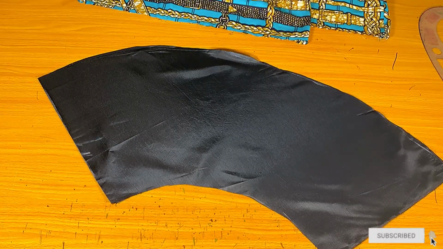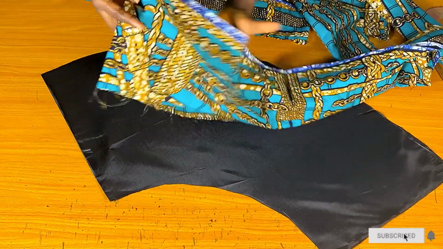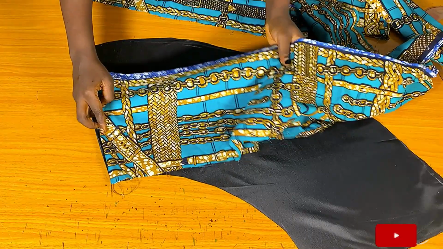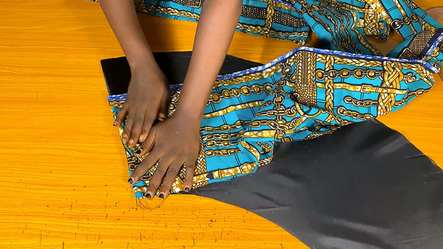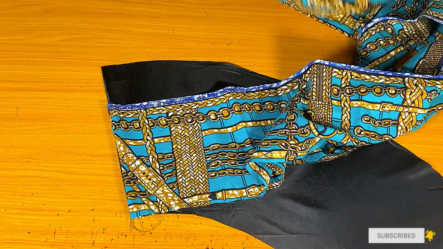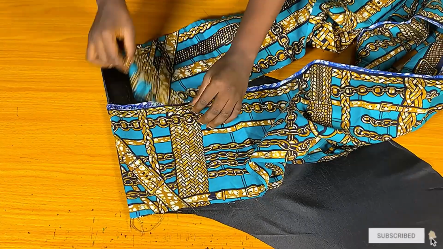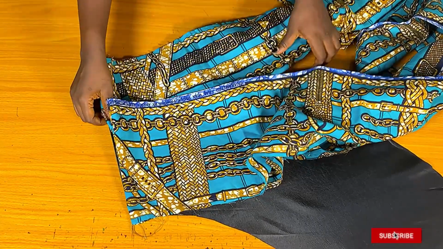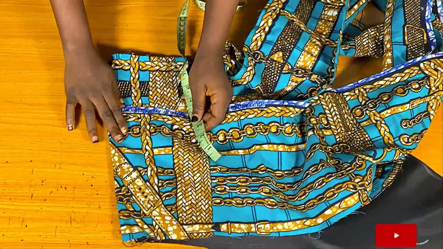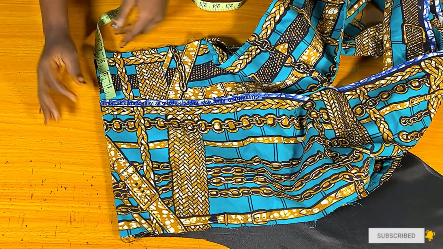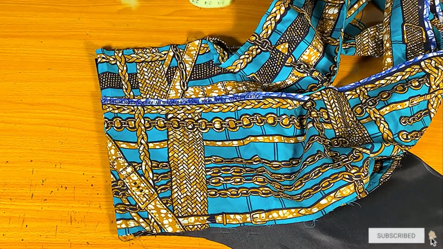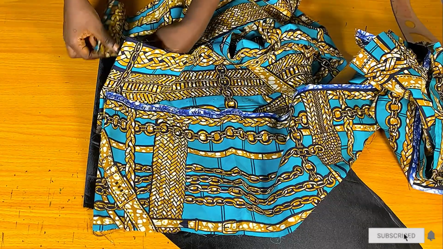So guys, the next thing to do now is to mark the line where I'm going to sew the layer on the lining. So I'm going to place the first layer, which is going to be on the edges of the lining. The second layer is going to be under it, so I want it like 4.5 inches outside after I'm done placing the second layer under the first layer.